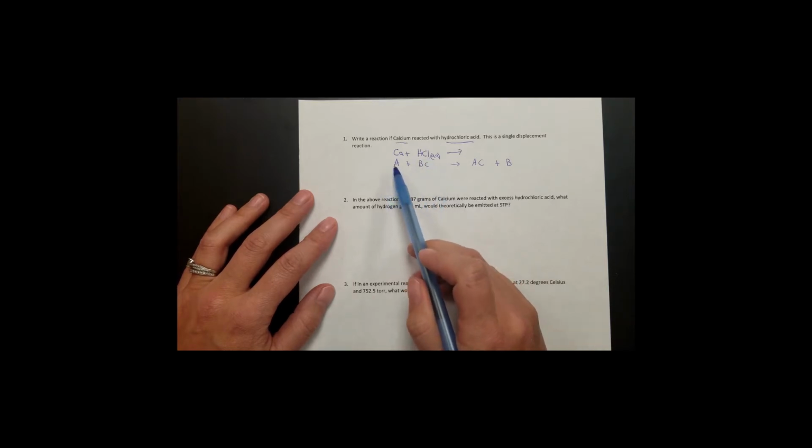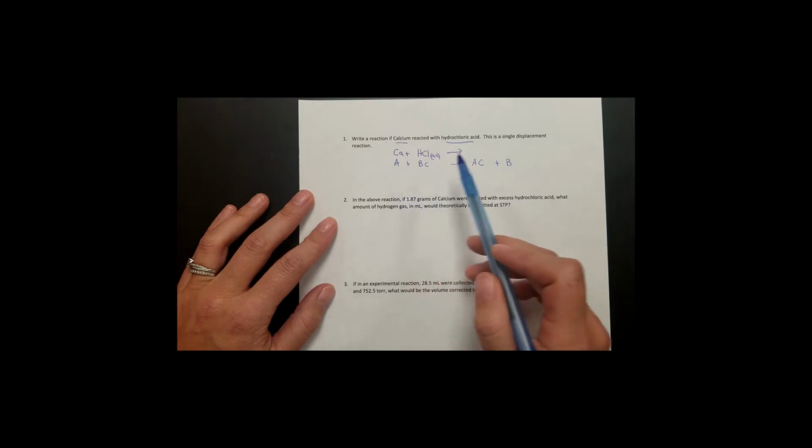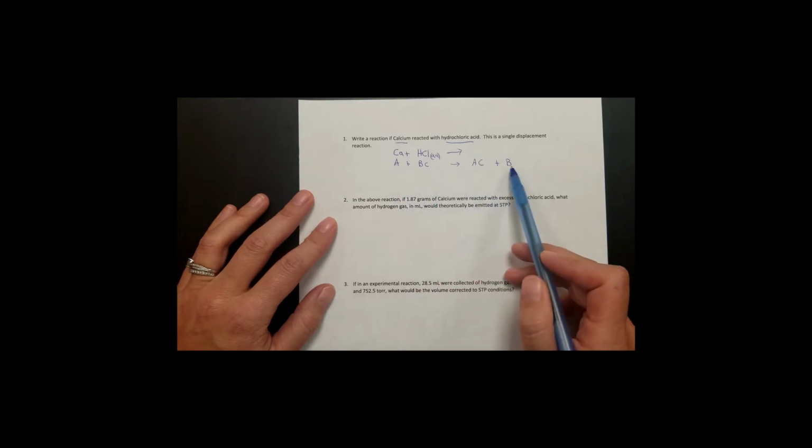So in a single replacement reaction, what we have is A taking the place of B, knocking it out, so that A is paired with C on the product side, and then B is now by itself.